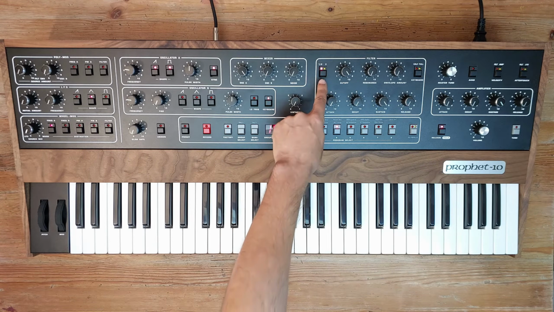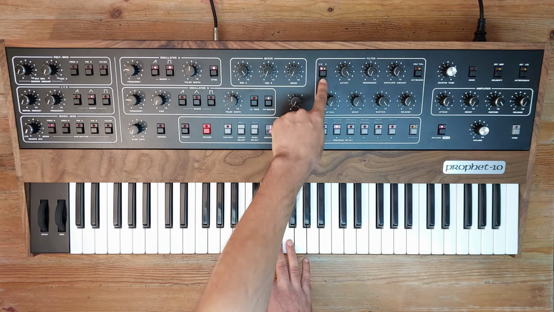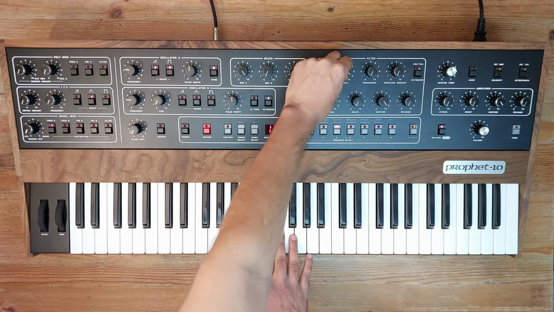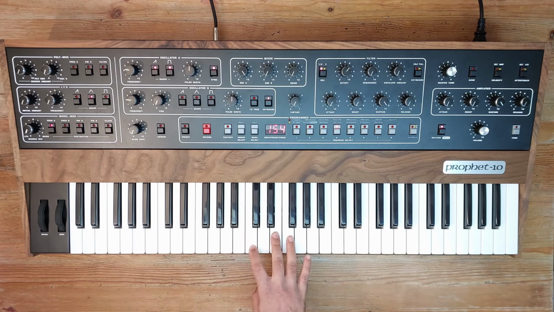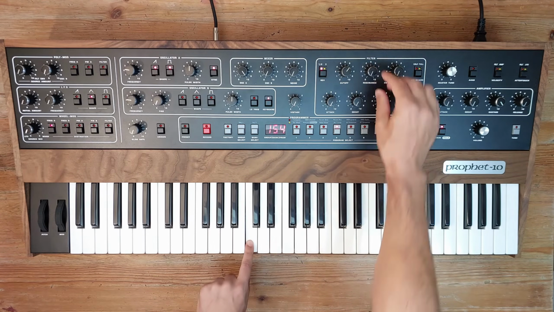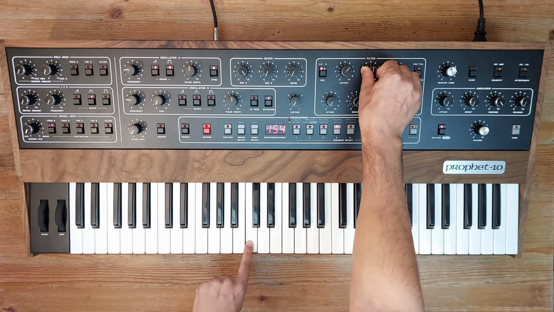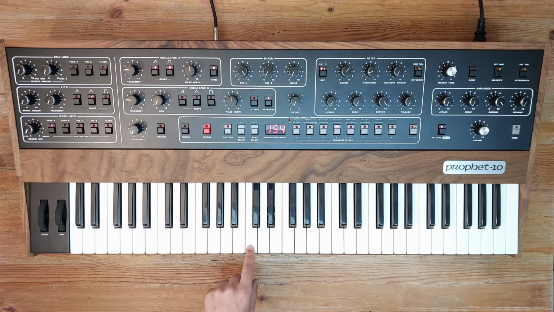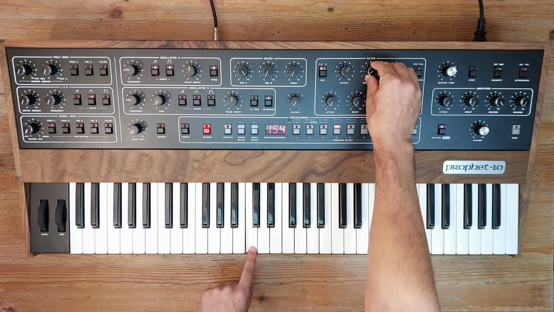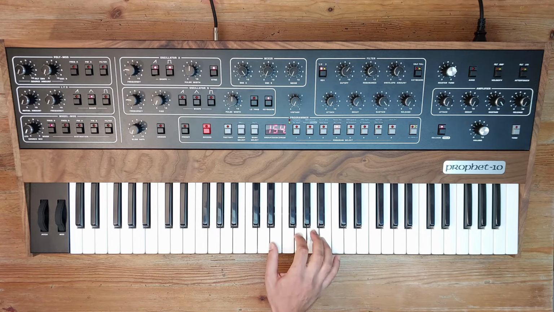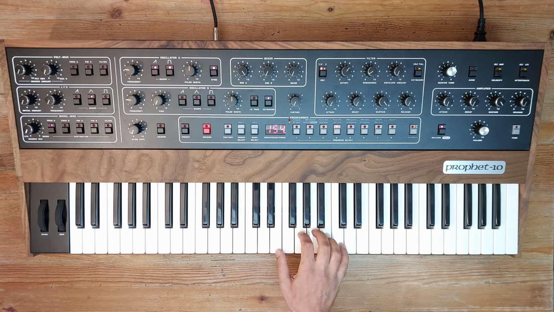Okay, we will continue to the filter. I'm going to use Rev 1 and 2. I will start closing the filter. That's okay for now. We will add a little bit of resonance. Just a little bit, because as you just heard, adding a lot of resonance reduces the bass. That's okay for now. And we will move to the envelopes.